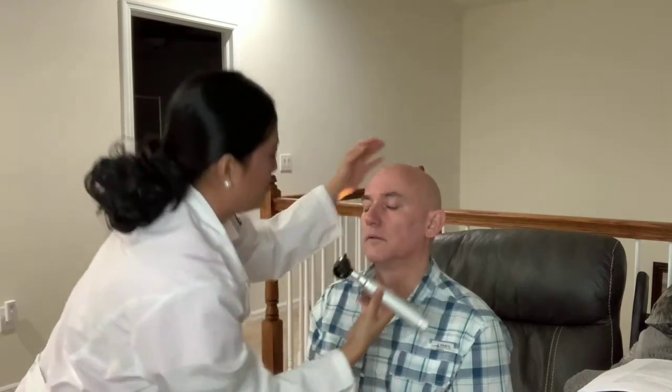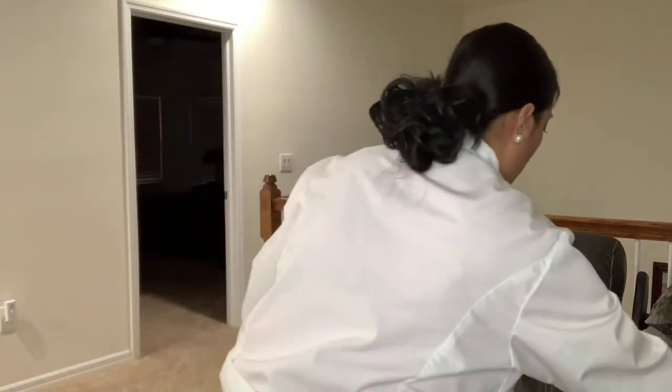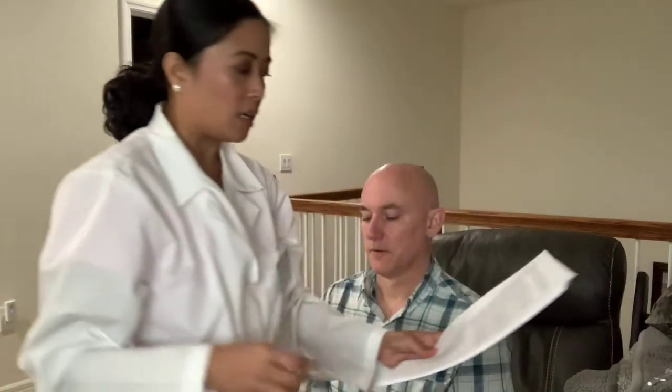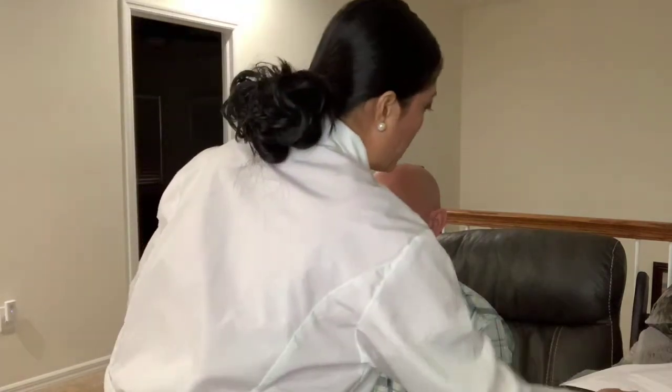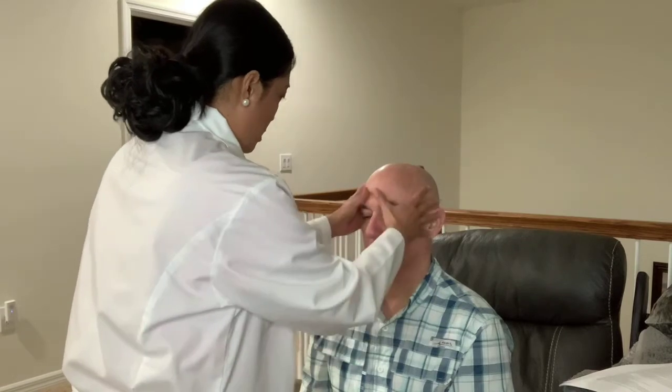All right. So in that test, I already checked the nasal mucosa, the nasal cavity, and inside the nares of the patient. Now I'm going to palpate for sinus tenderness. Okay.